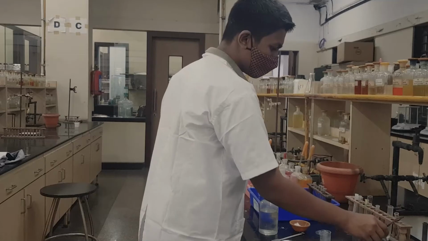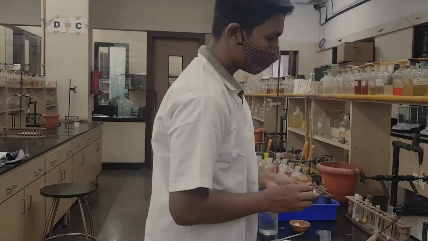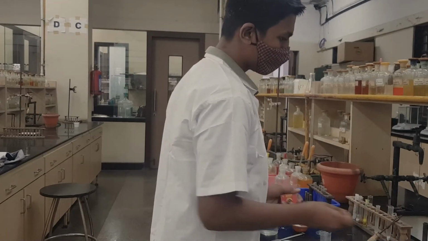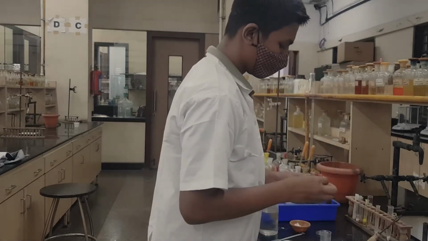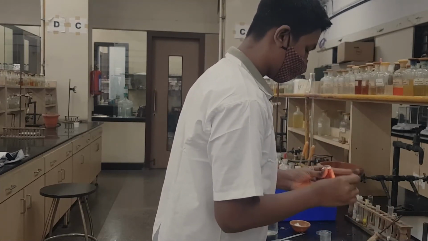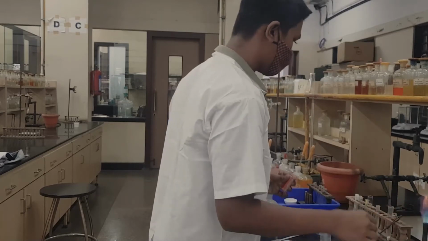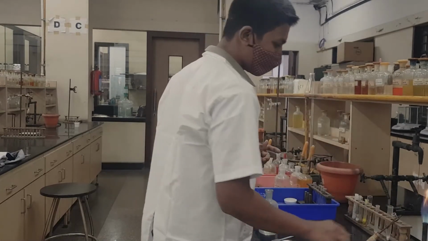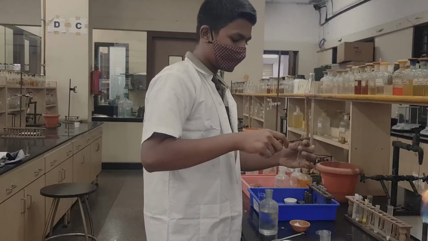So now the acetic acid has to be heated, and we are going to add the hot acetic acid to our centrifuge tube, which already contains your white PPT at the bottom of the centrifuge tube.